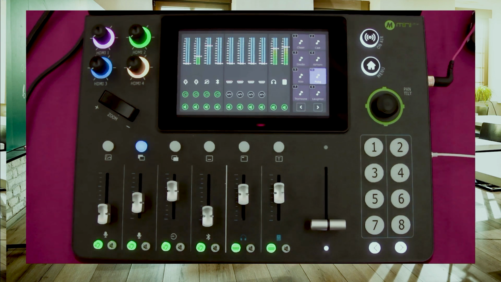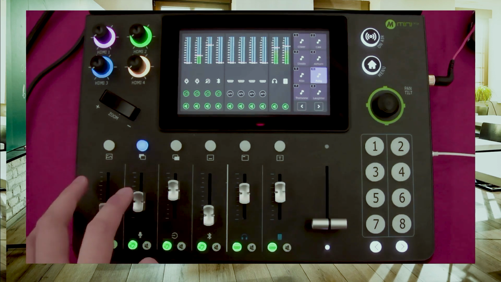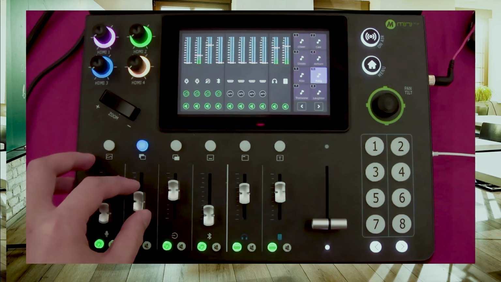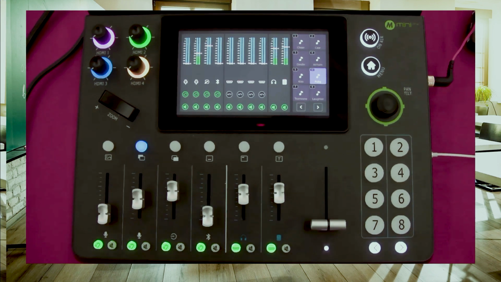That's the basic volume control for each input channel. Of course, in the mic channel, I'm not going to change it so you can hear me clearly.